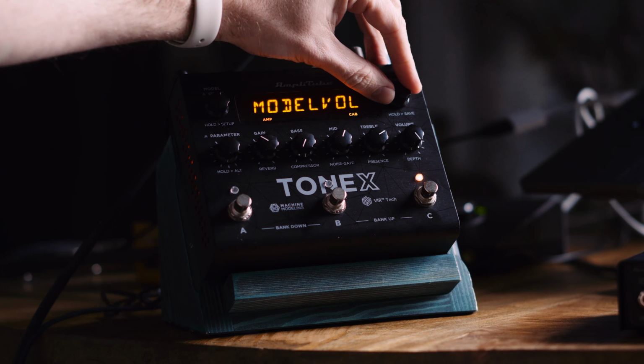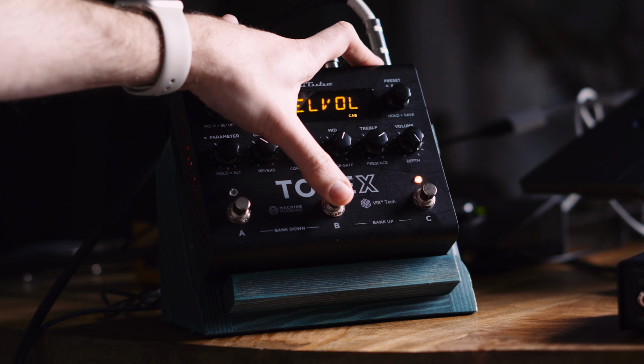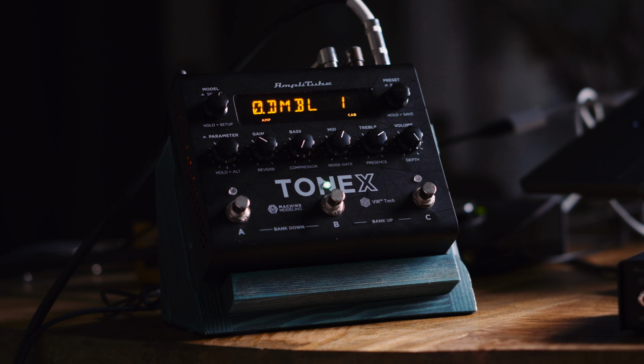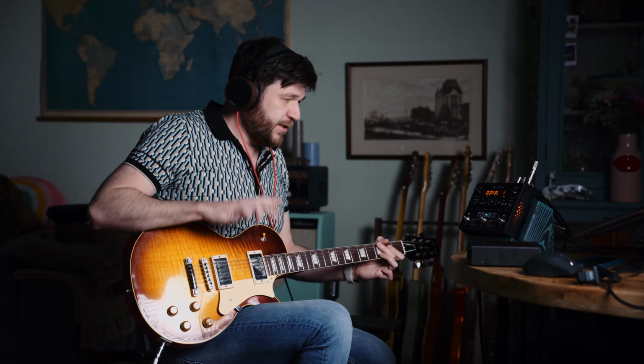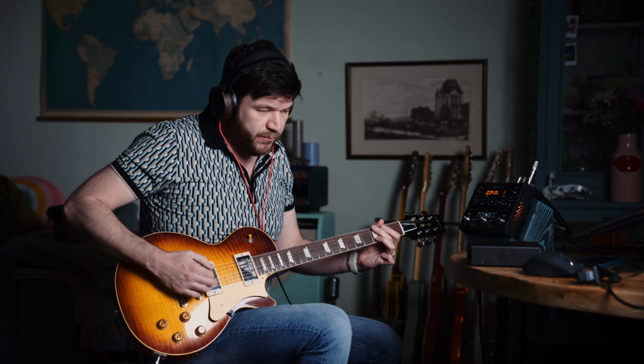Another preset, so I can just use the footswitches like so. This is based on a Dumble thing. It was in the ToneX already when I engaged it for the first time, but I tweaked it to my liking a bit more.